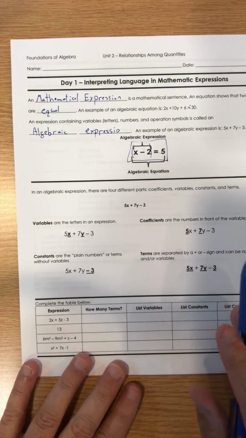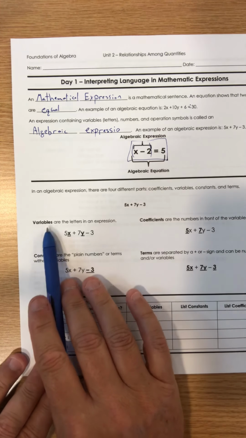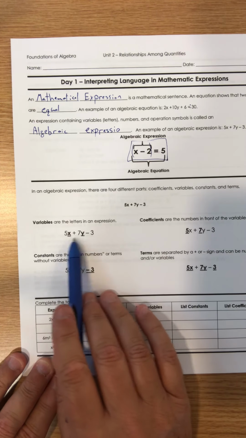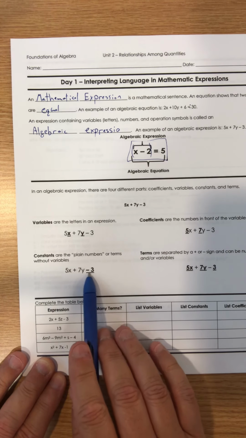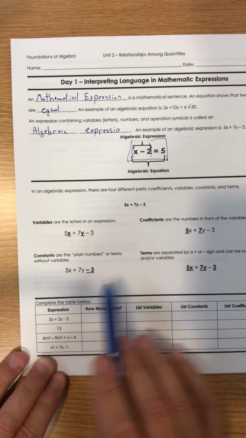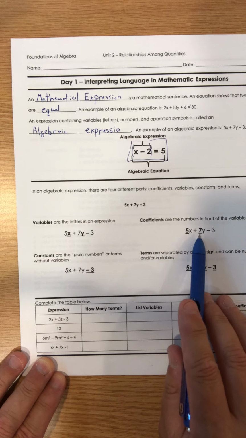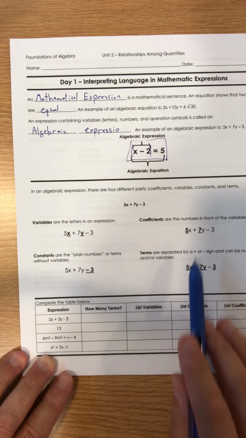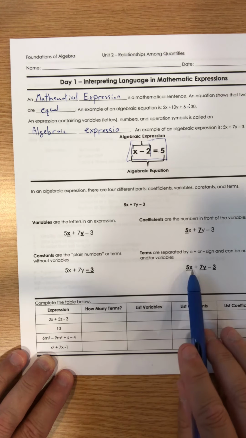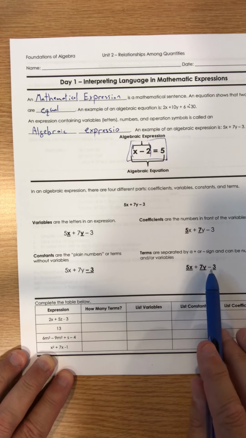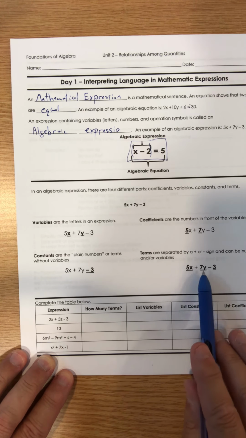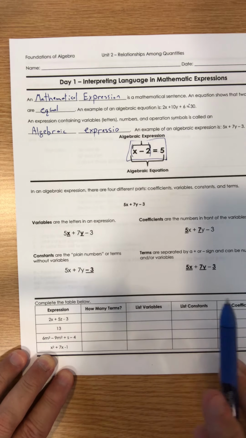So this next section, most of y'all know this, but let's just zip through it real quick. Variables are letters. Constants are the numbers without a letter. Coefficients are numbers in front of the letter or the variable. And then terms are things that are separated by addition or subtraction. So this has three different terms. All right.